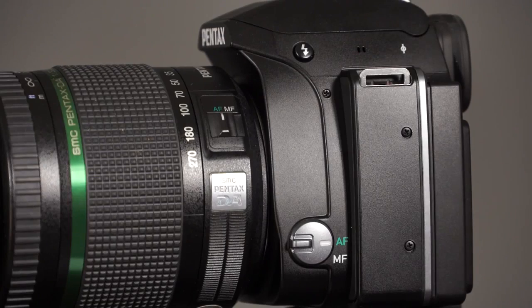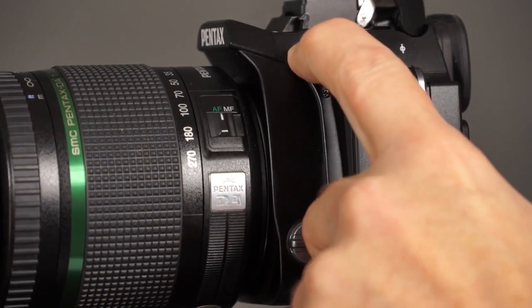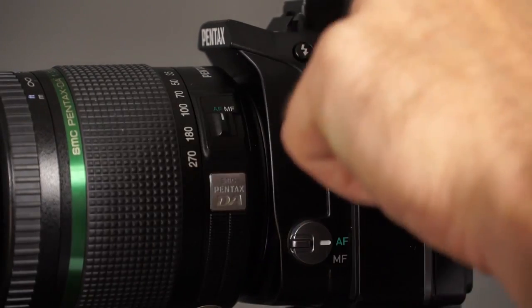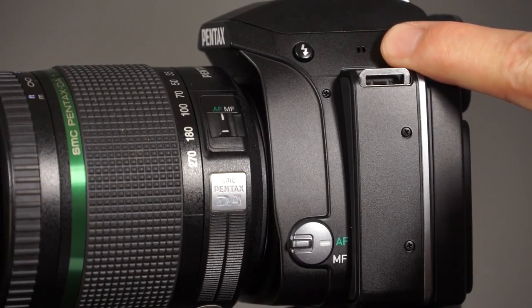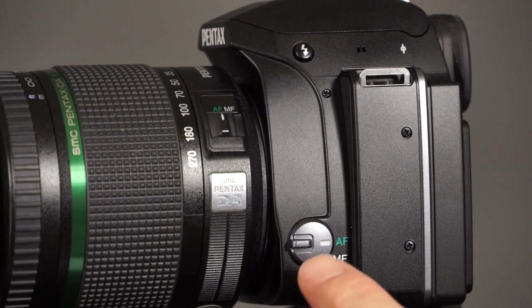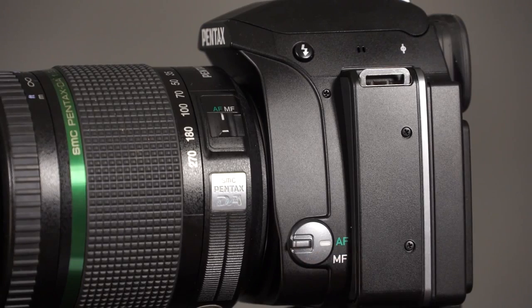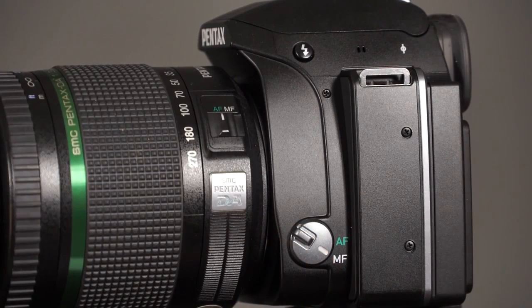Now let's take a look at this side of the camera. This is the flash pop-up button. To make the flash pop up, simply press this button. This is the microphone, which will record sound during movie mode. Take care not to cover the microphone during movie recording. This is the focus mode switch, which will allow you to choose between automatic and manual focus.